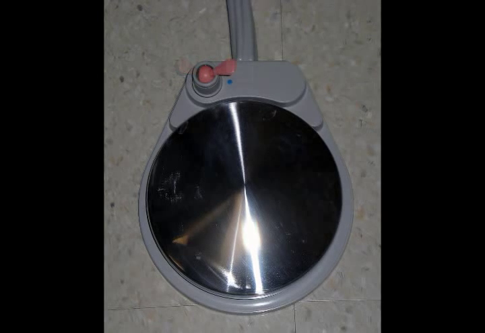If the toggle is turned towards the blue dot, it means that water will come out of the dental handpiece. You put the toggle towards the blue dot anytime you use a high-speed handpiece.